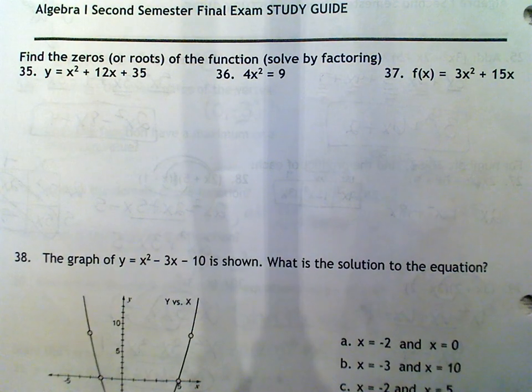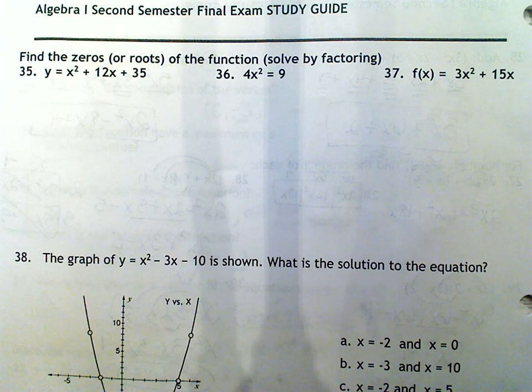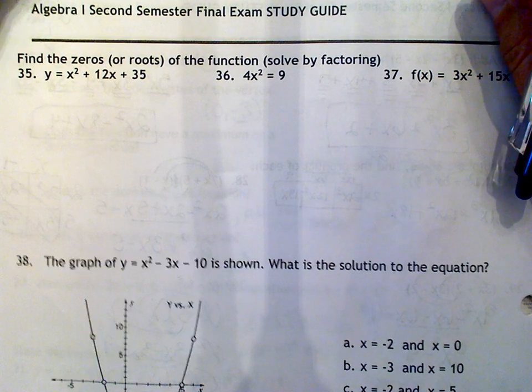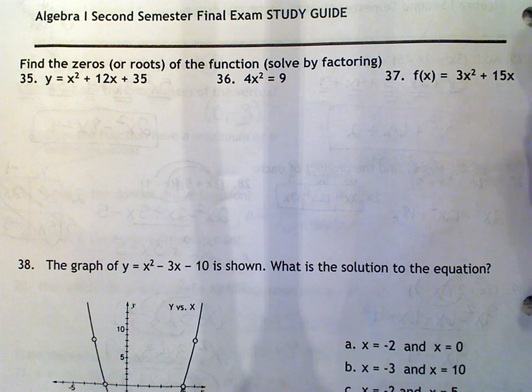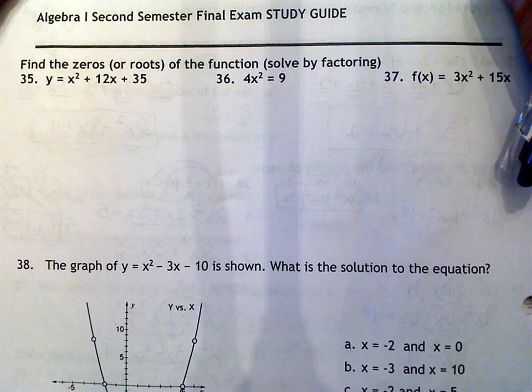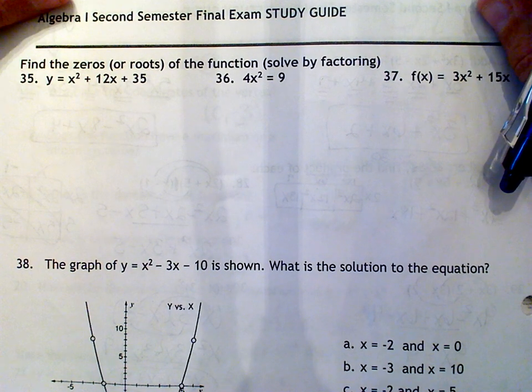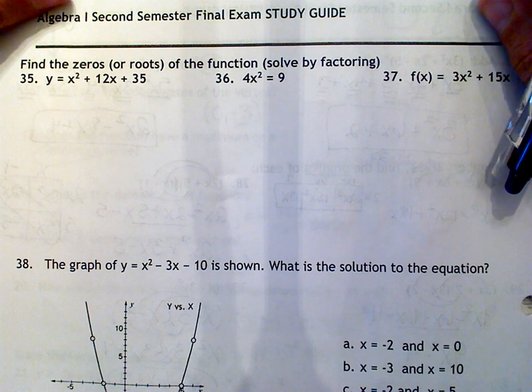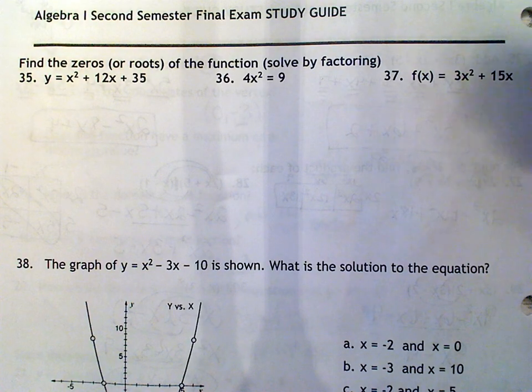We are almost done. We have 4 problems left. Okay, I know you're exhausted, but it's 10 after 11 and I am too, so we can get through this together. All right.